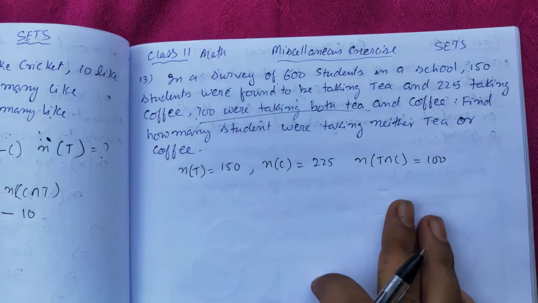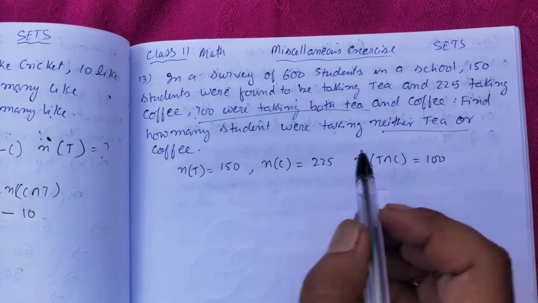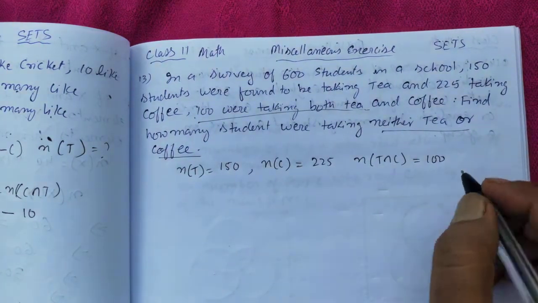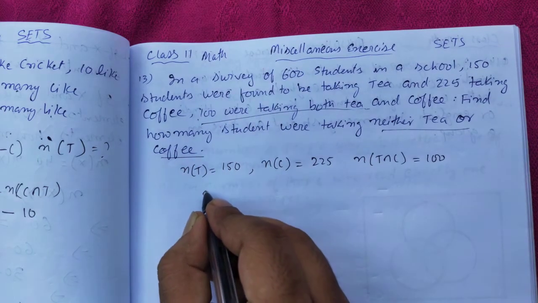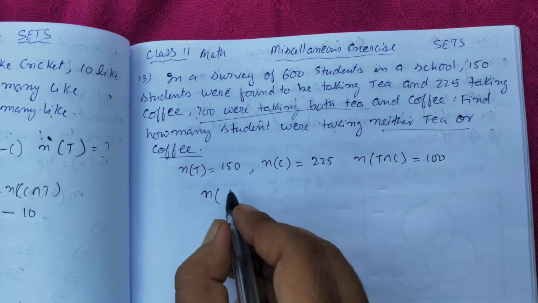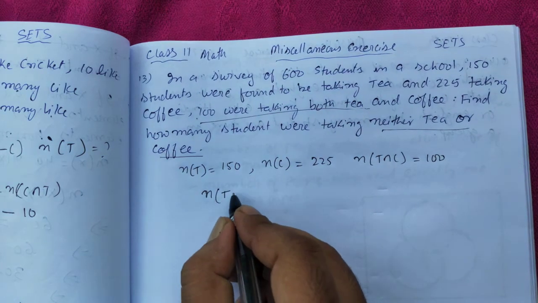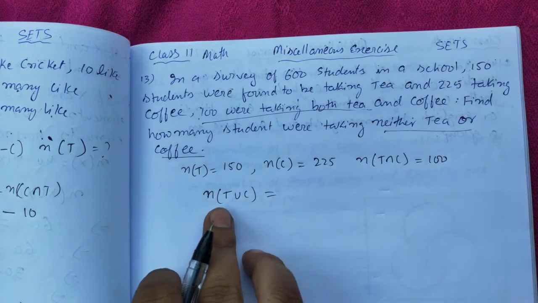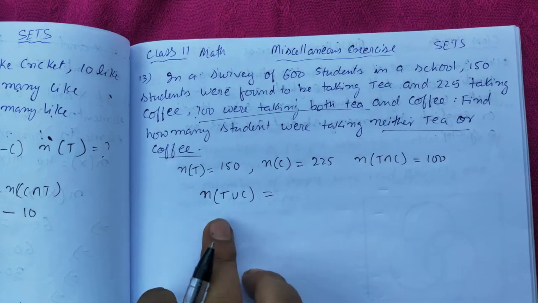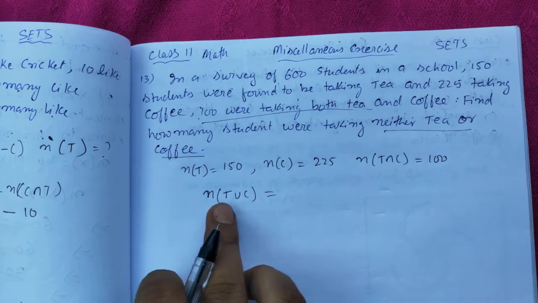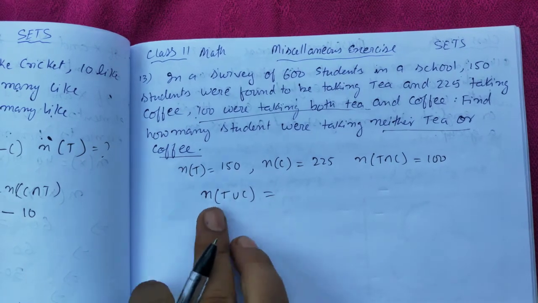So this can be found if we can find how many students like tea or coffee. For both tea and coffee it is given, but for either tea or coffee we have to find the union. Some of the students are taking tea, some are taking coffee, and some are taking tea and coffee also.